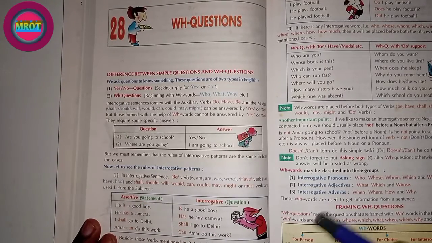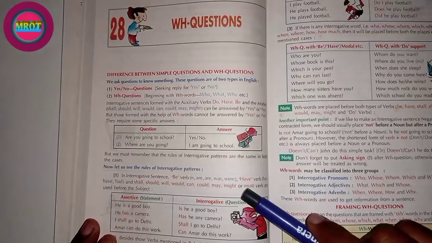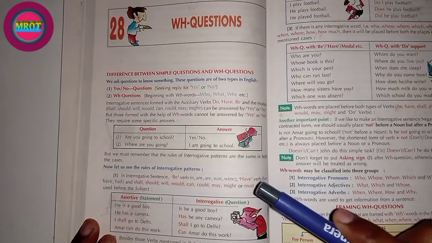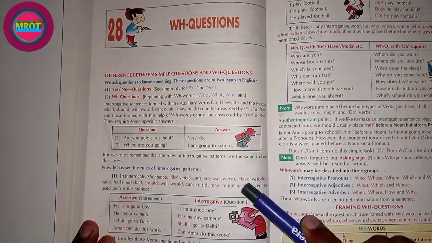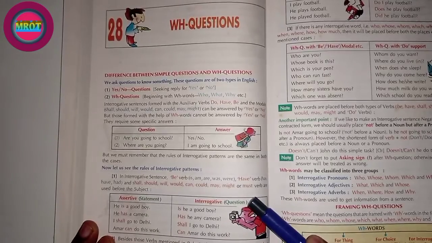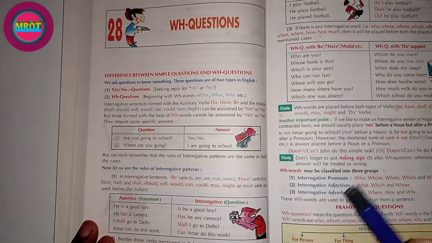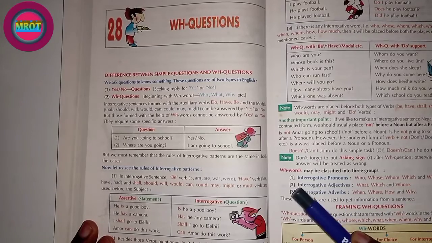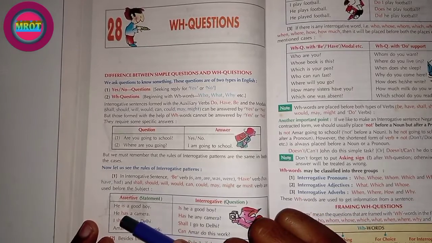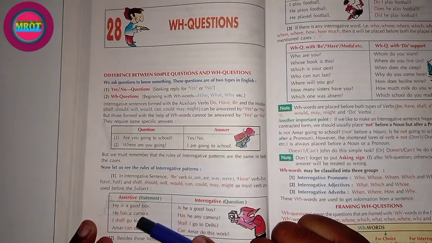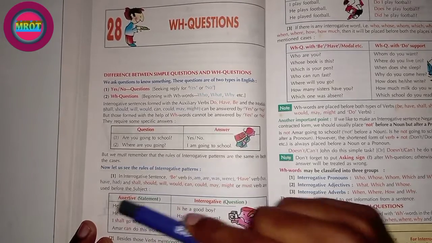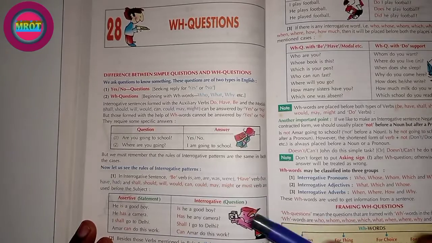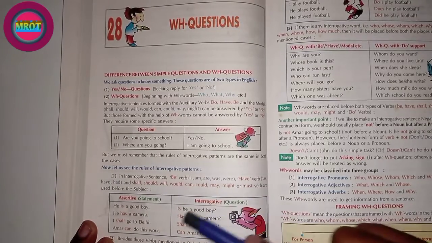So when you make a question, you will take the auxiliary verb, like the be verb, have verb, and modal auxiliary verb, to the first of the sentence. Like that, he is a good boy. If you take is to the first of the sentence, then it will be an interrogative sentence.